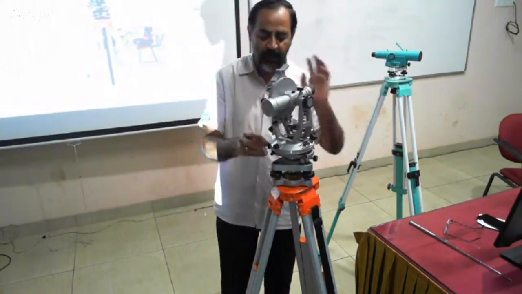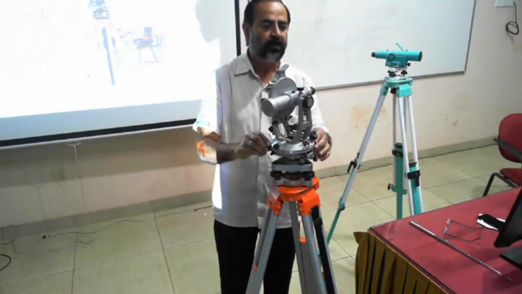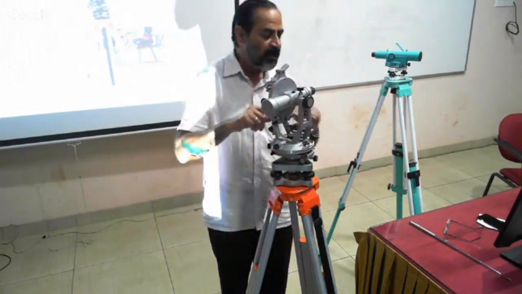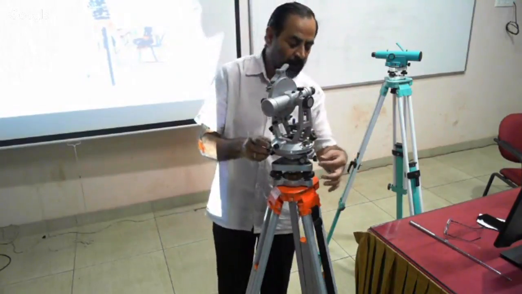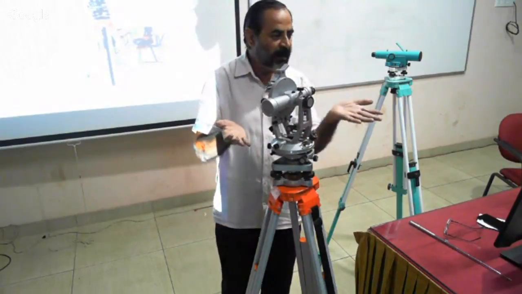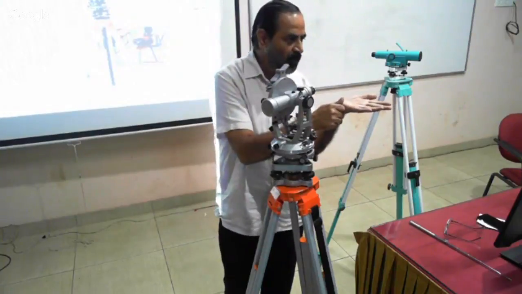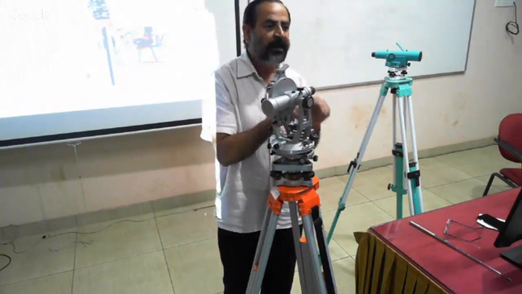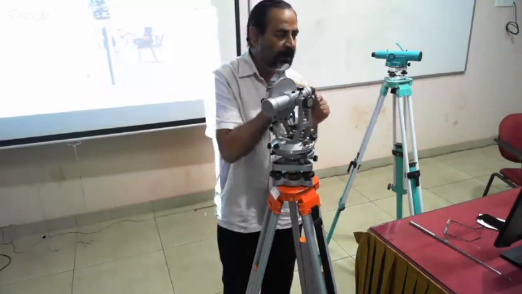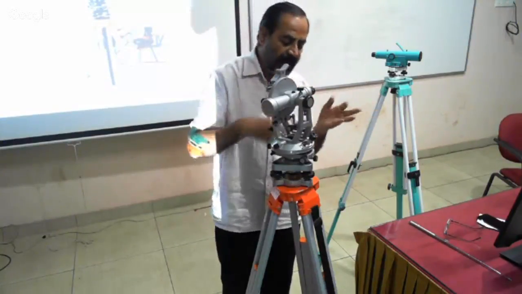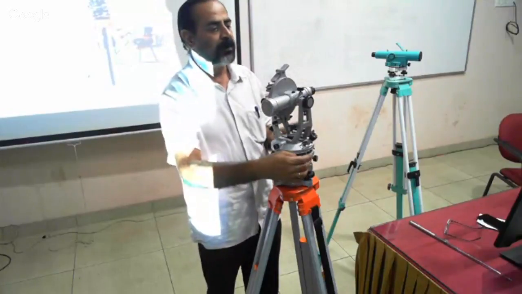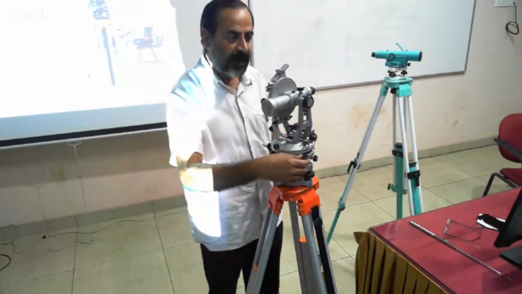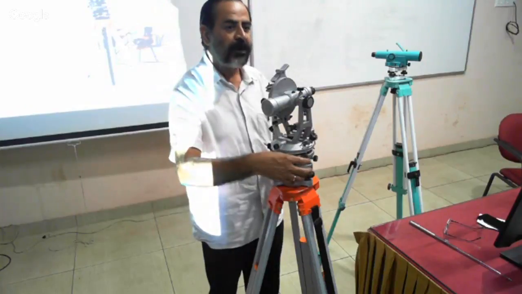Now if you want to restrict both the movements, both are fixed. The lower plate is controlled by the lower clamp screw, and we also have a slow motion screw for the lower plate. This is the lower clamp screw. This one we call the tangent screw. Can you see this?